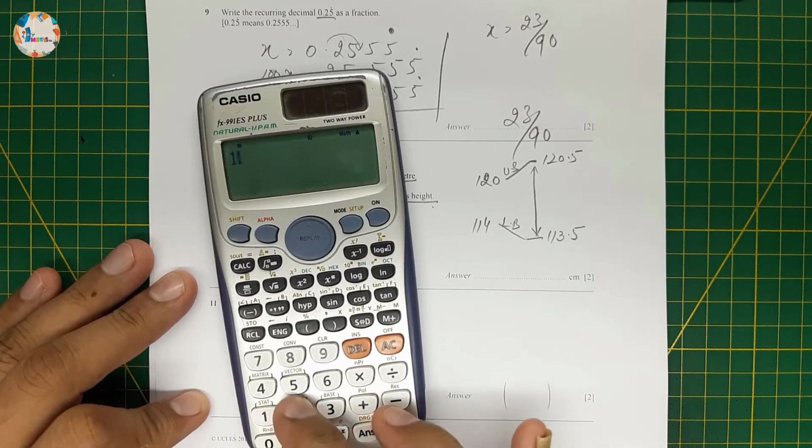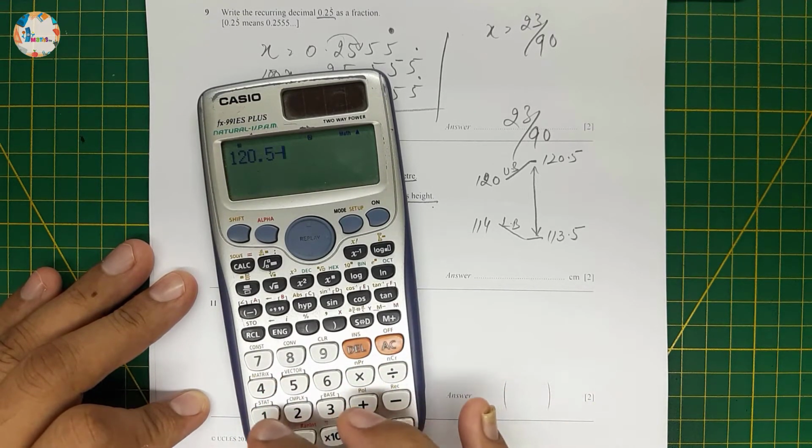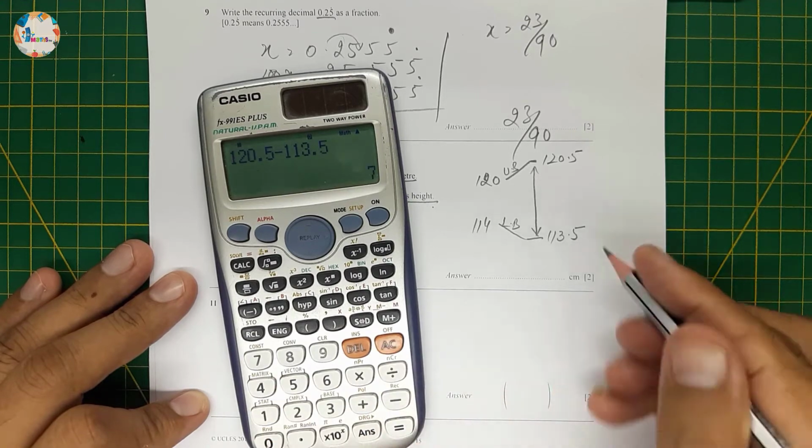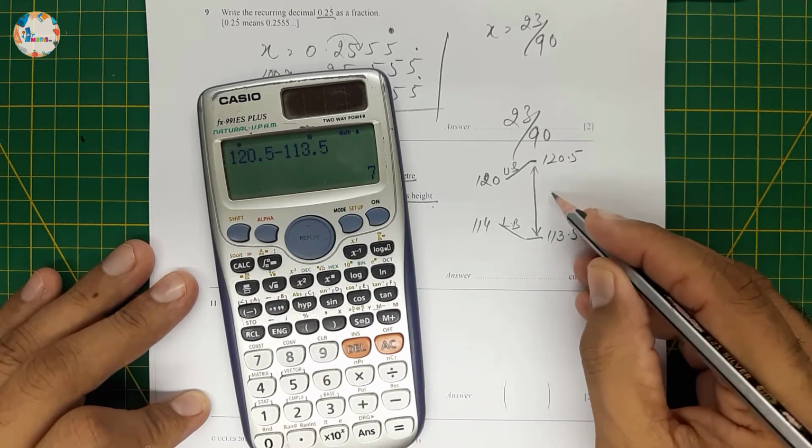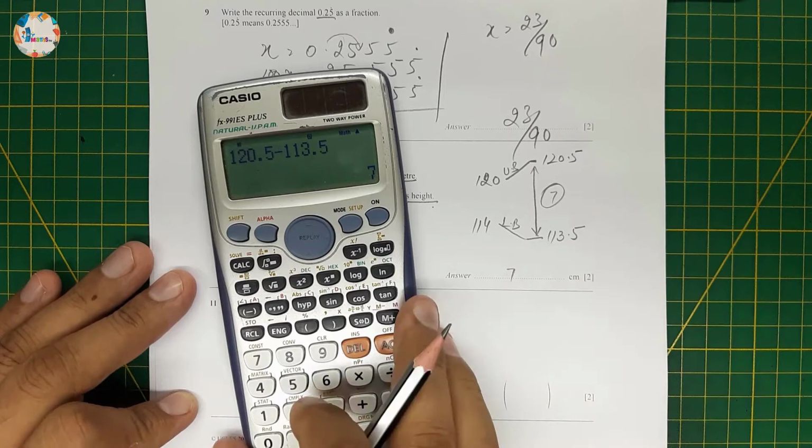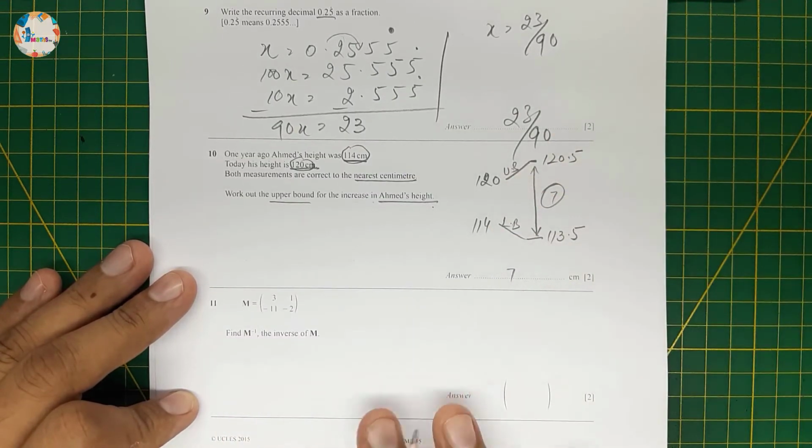Now we can check the difference between these two. 120.5 minus 113.5 is equal to 7. So this difference is 7, and we can write 7 here. Hopefully you understood from this.